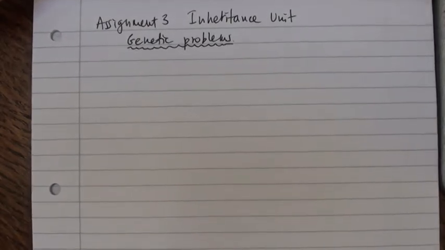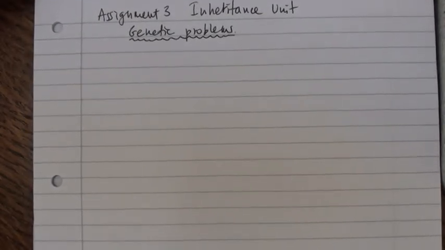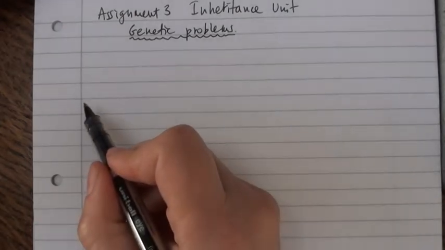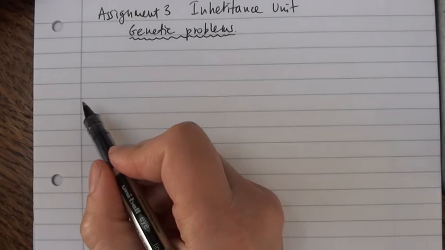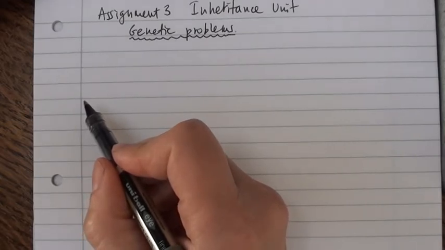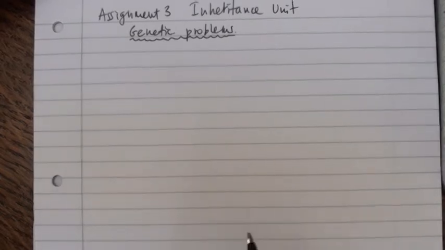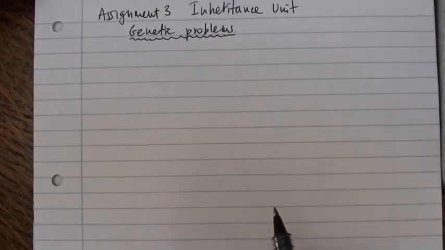Okay, so this is going to be a little bit of an introduction to start with. The idea that people and animals and plants can pass on characteristics from one generation to the next is obviously nothing new.